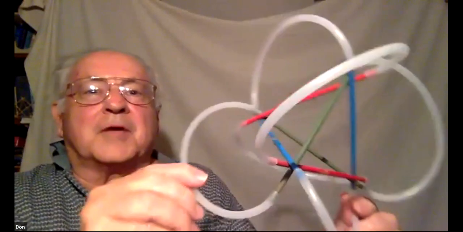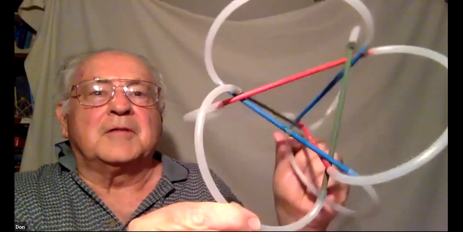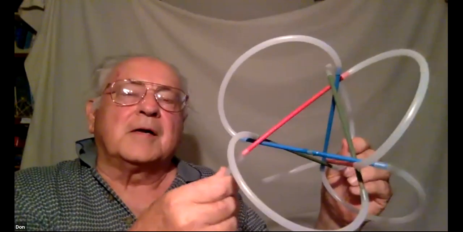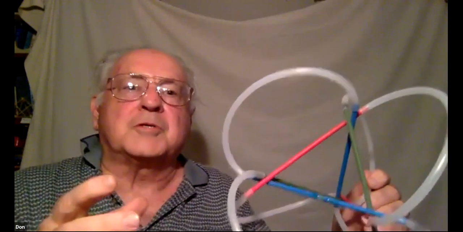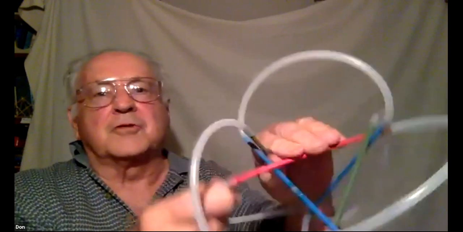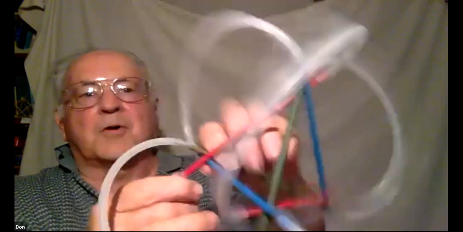So here we have a tetrahedron in the center, connected by these tubes, and the connection reveals that the tetrahedron can be made with 3 loops that are looped together and knotted. And there's no glue or anything holding this together. I can spread these things apart.